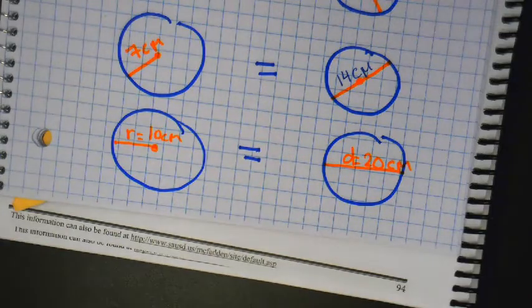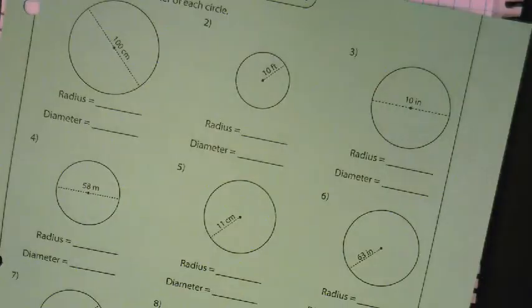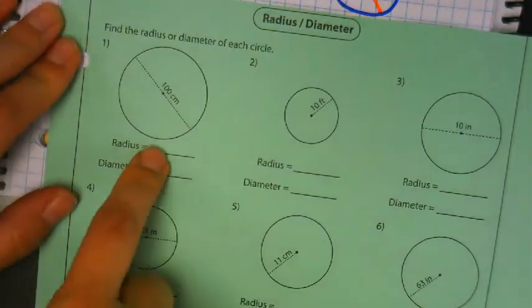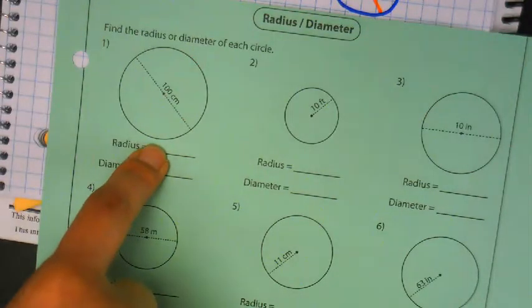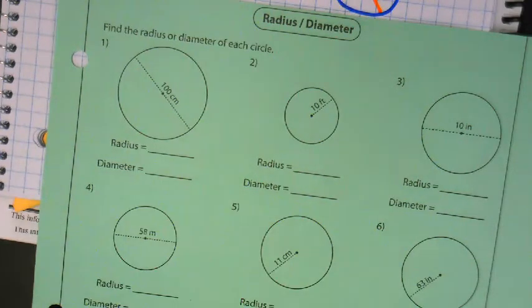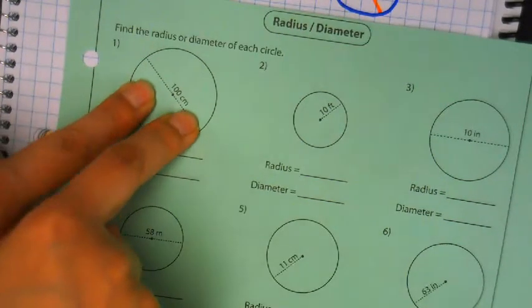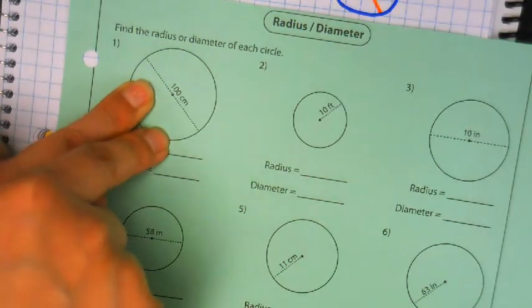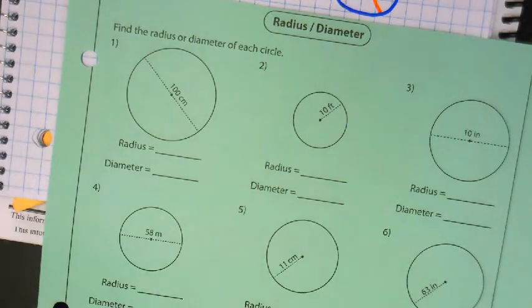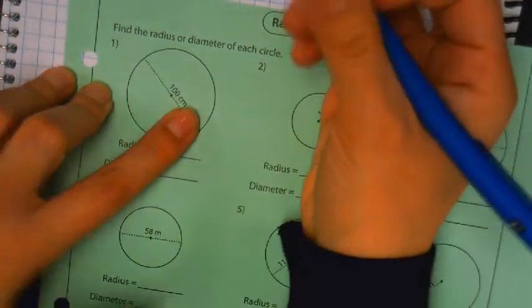I'm going to pause the video. So everybody go on the side where the first circle is 100. Remember, this worksheet, part 1, is level easy. First thing, look at the line they give you in the circle. Does it go all the way through or just half? All the way through. So when it's all the way through, it is the diameter.